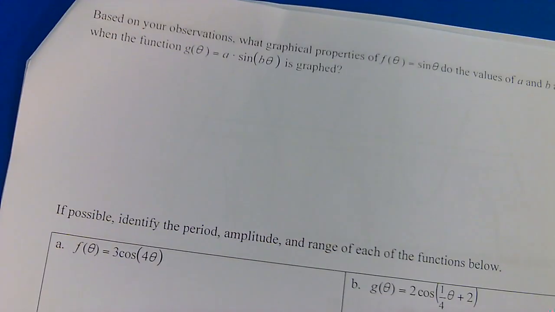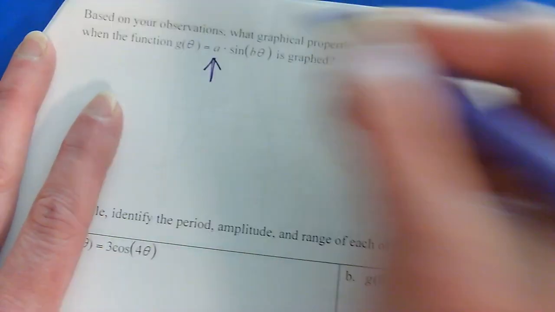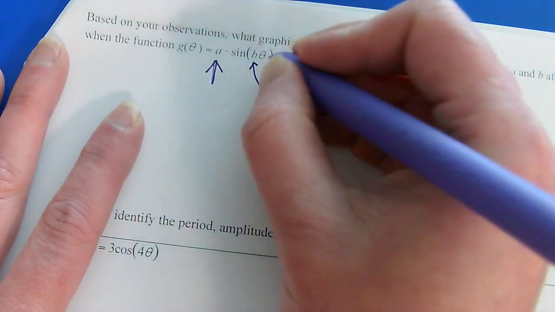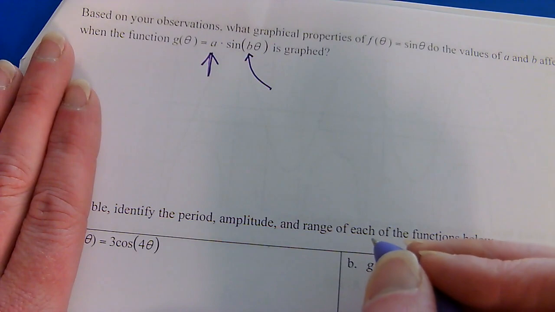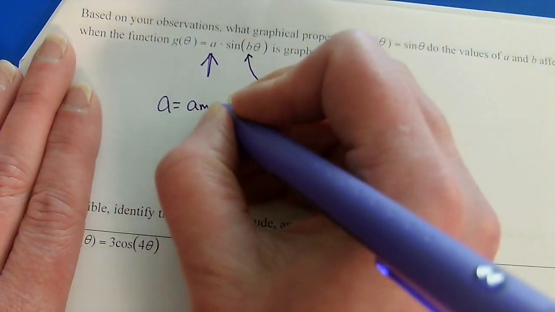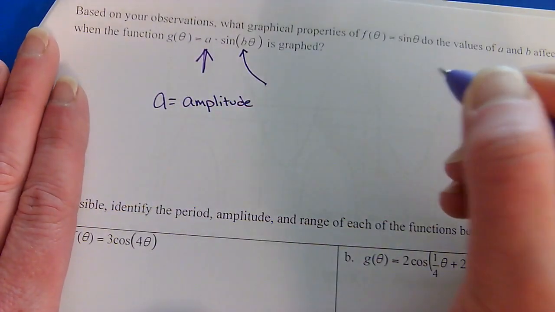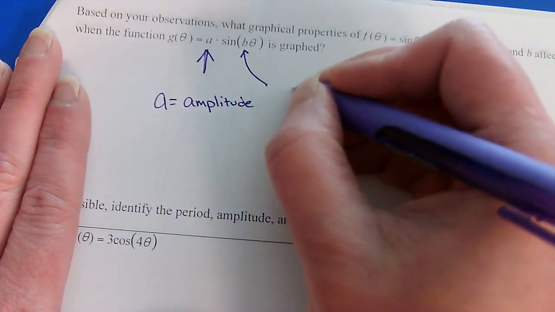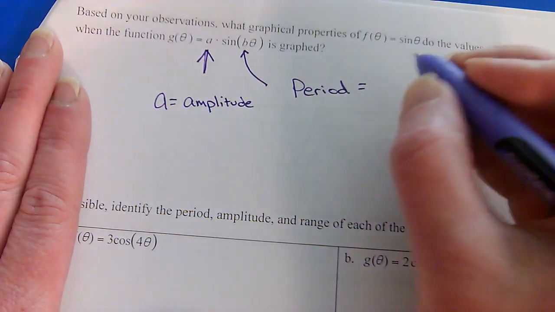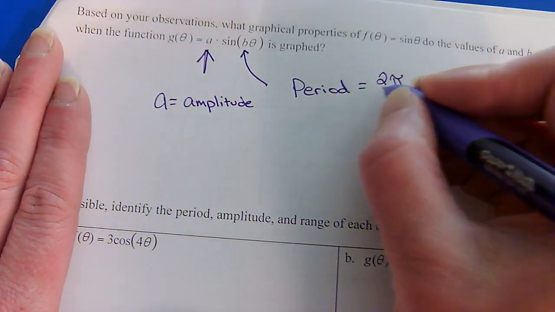Based on your observations, what does the B do to the graph? What does the B, if you have something times theta, do to the graph? Well, A is my amplitude. When there's no number there, it's a 1, so my amplitude is 1. The B actually affects the period.